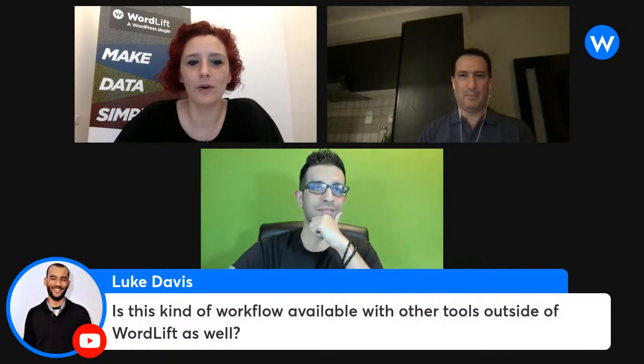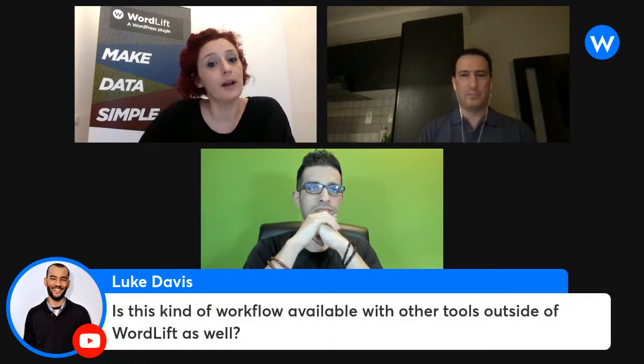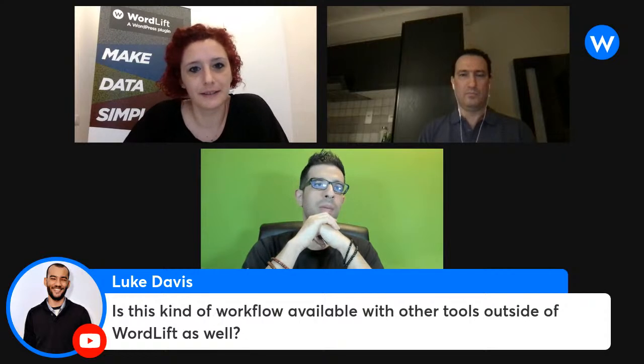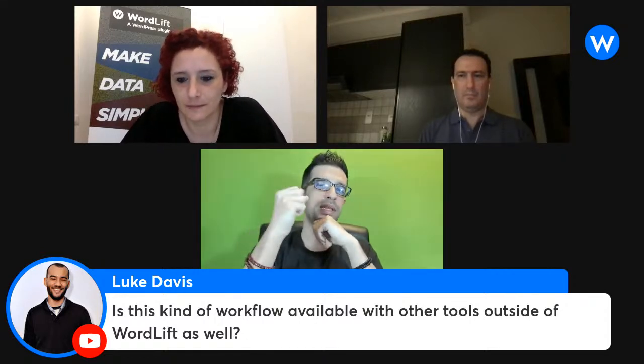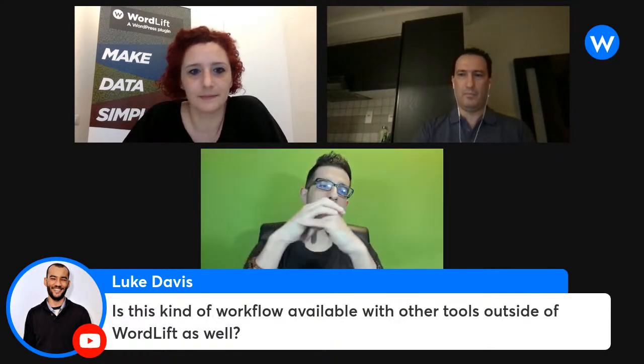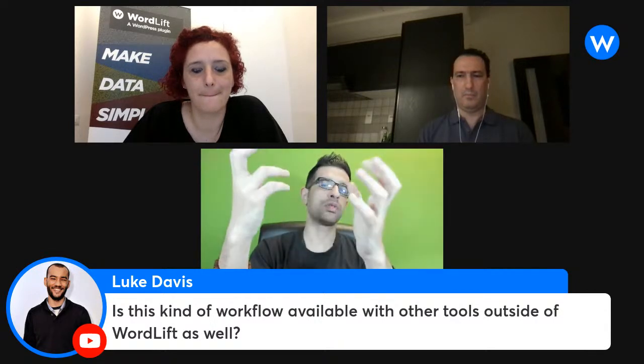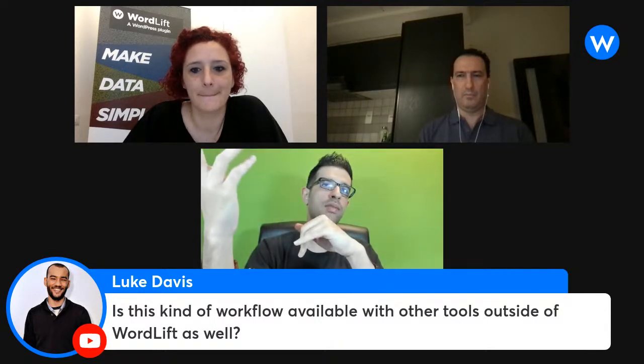Is this kind of workflow available with other tools outside of WordLift as well? Yeah, as Elias was explaining, you can bring the data, and as I showed, you can bring the data and then play with it as you prefer. Of course, with WordLift, we focus on transforming this data into a search engine language that can be consumed. So we build this knowledge graph, and then we provide it to the search engine.